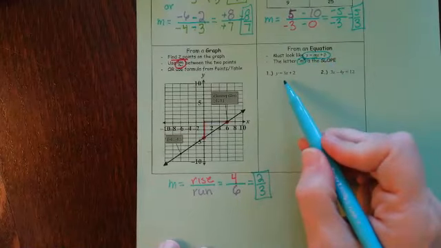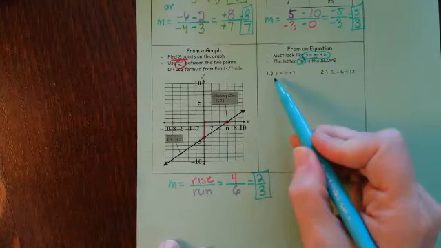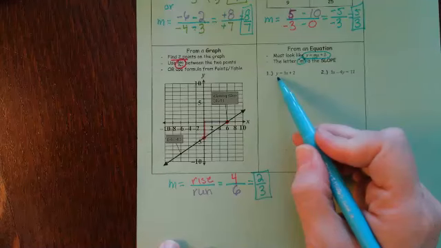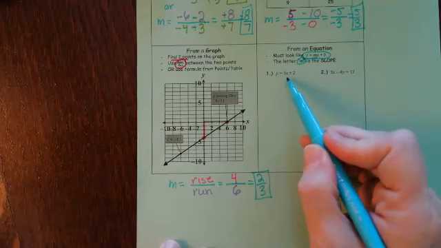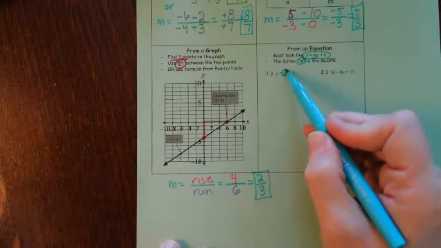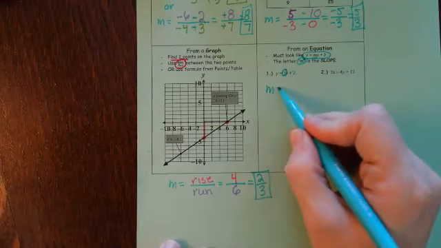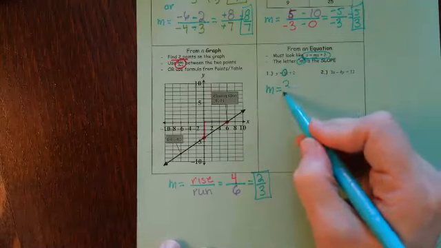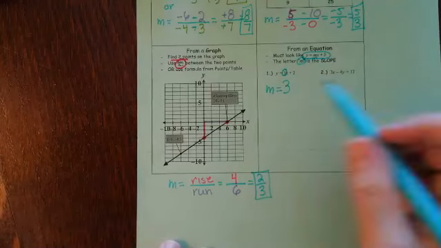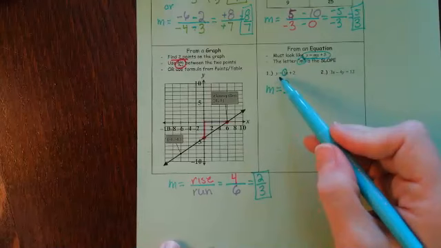So looking at number 1, we see that indeed y is by itself on this side. There is nothing else around y. So we can look at the x. We can see what value is in front of x. So our slope must be 3 for this equation because y is all by itself. This equation is solved for y.